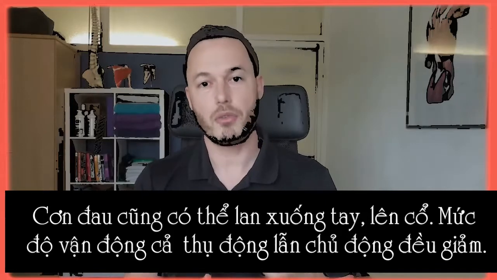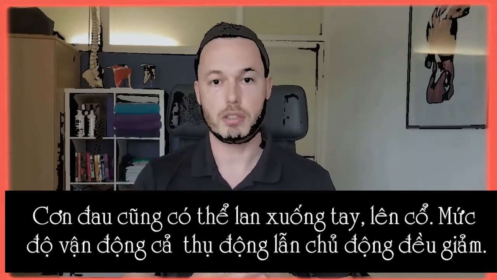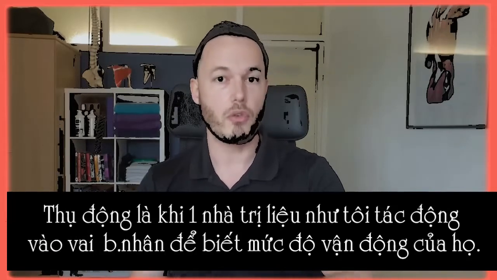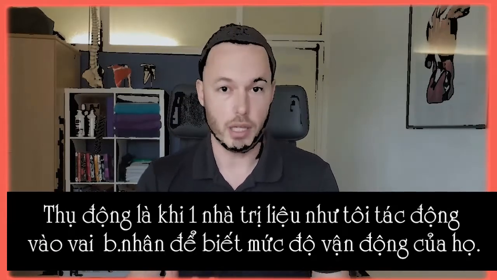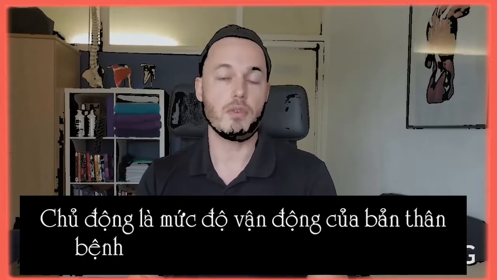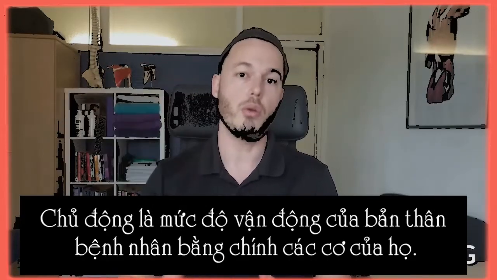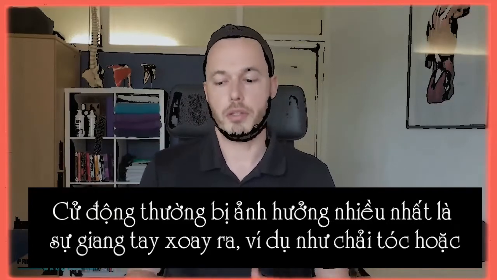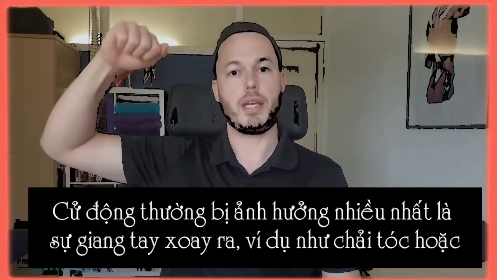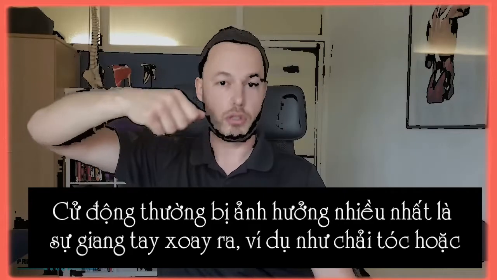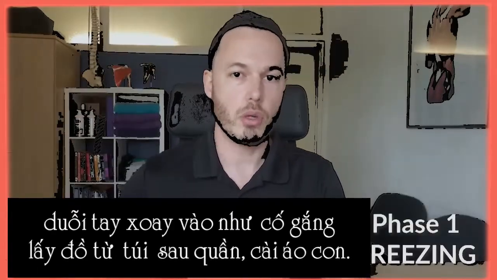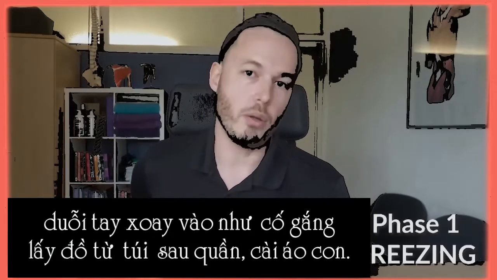And both passive and active range of motion is lost. So passive is when I, as a practitioner, might be trying to feel how much that shoulder can move, and active is how much you can move it with your own muscles. The most common movements that are affected are abduction with external rotation, so for example brushing your hair, or extension with an internal rotation, such as trying to get that wallet out of your pocket.